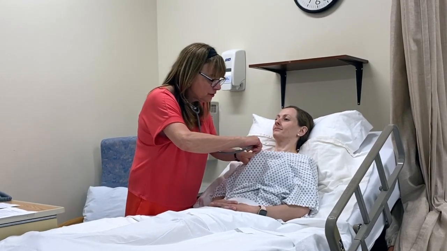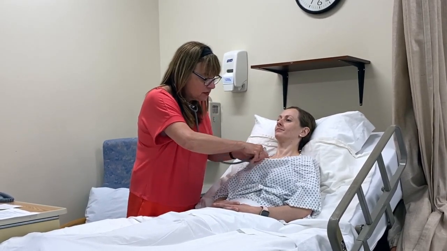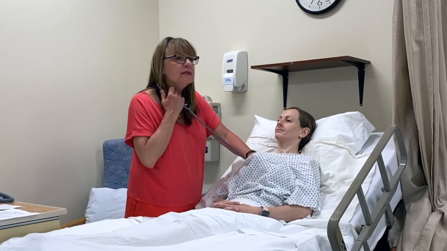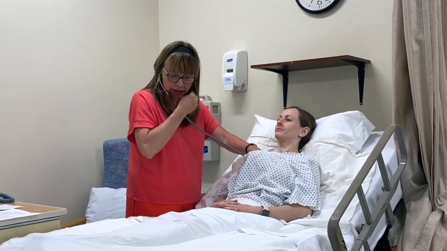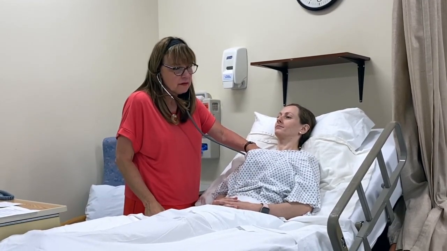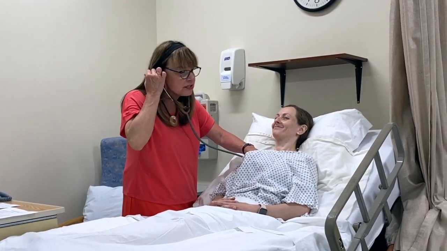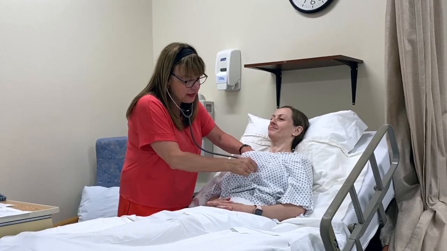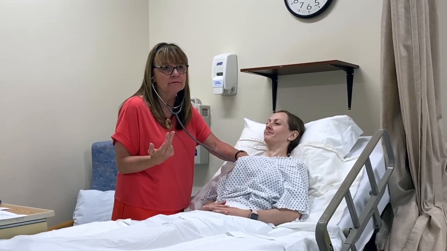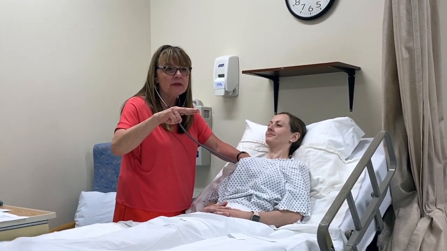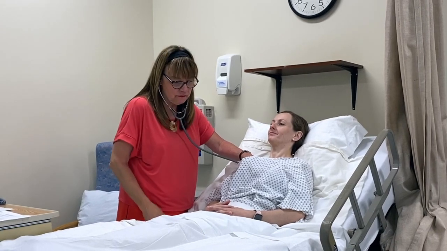Then I'm going to go 4 interspaces down and I'm going to listen to the tricuspid area, 4 to 5. Oh my, S1, you're a good candidate. S1 is much louder because remember your tricuspid and mitral valve create S1, the closure of the tricuspid valve and the mitral.